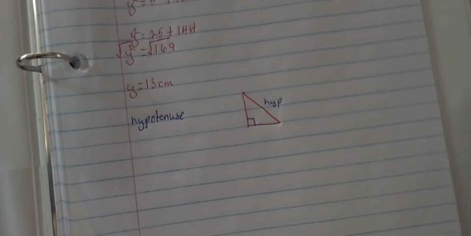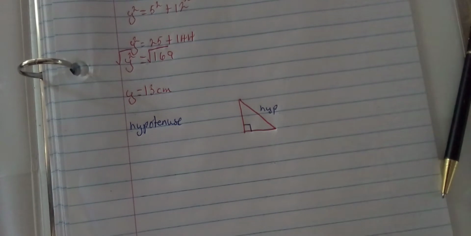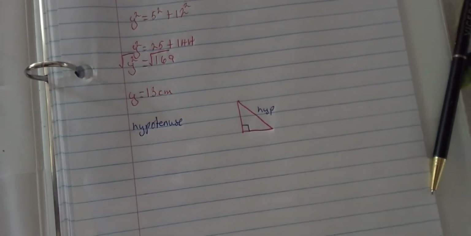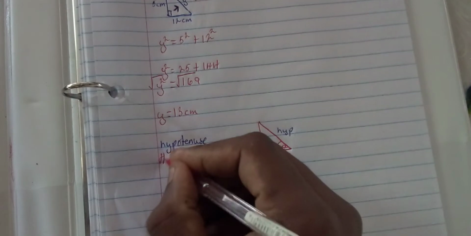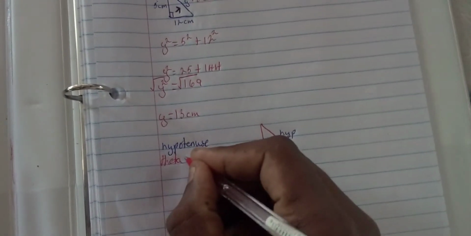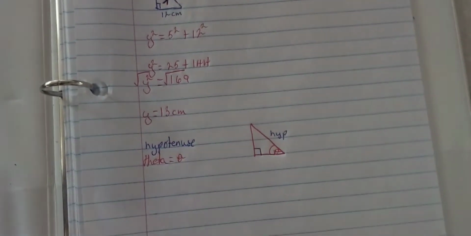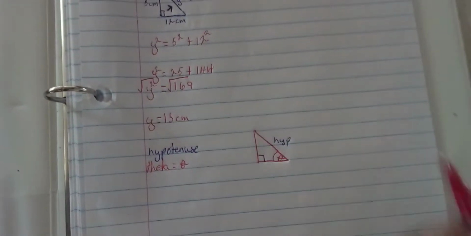For the other two sides, we don't know what they are yet. We're missing a crucial thing, which is our angle theta. Theta is drawn like an O with a little dash inside of it. Theta represents an unknown angle.